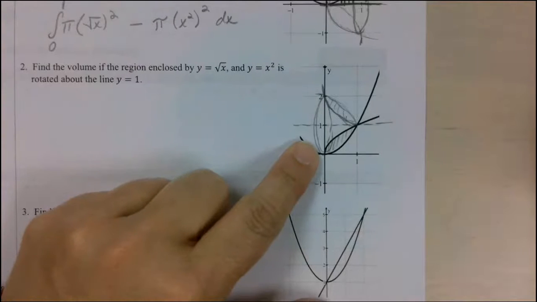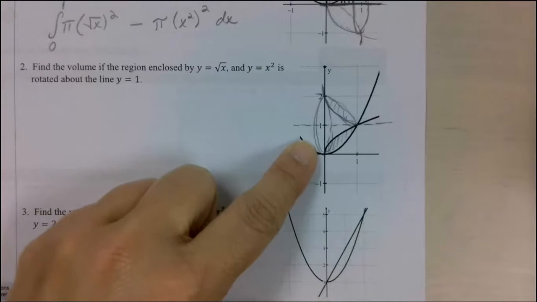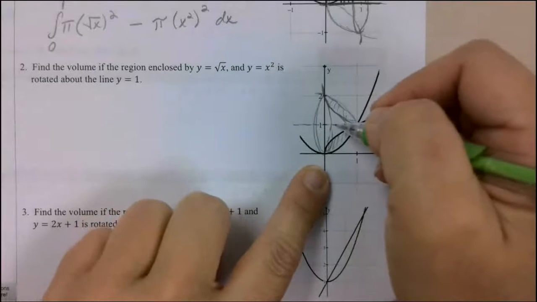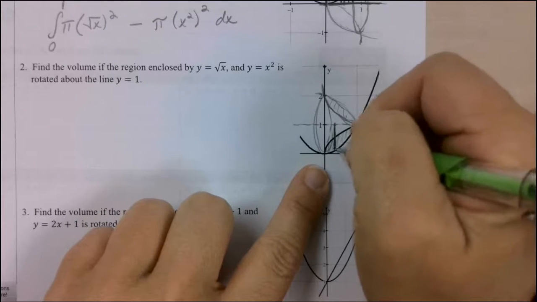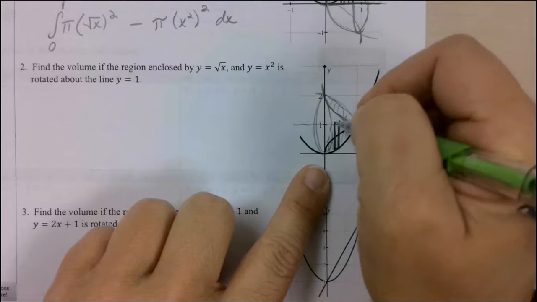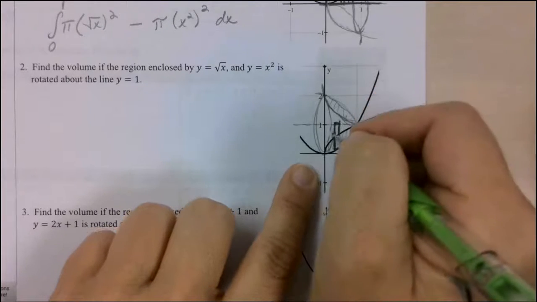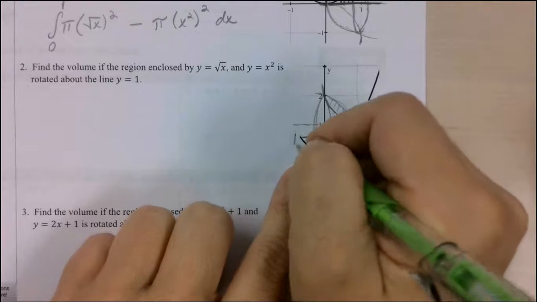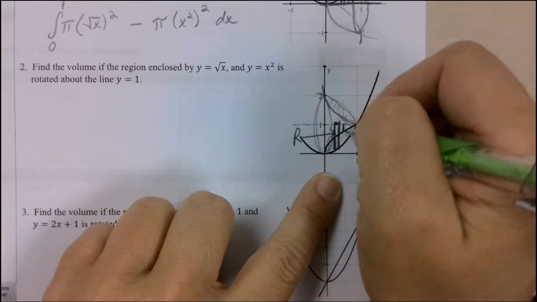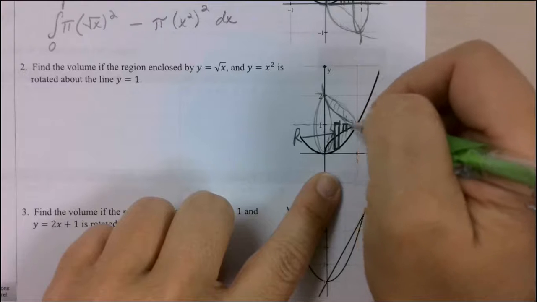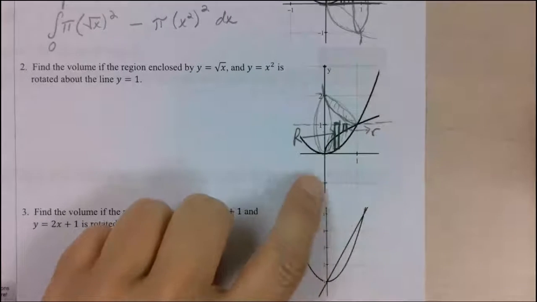Again, I'm going to start at the axis of rotation, and I think that's really important to get these rectangles right. My axis of rotation is y equals 1. I'm going to start there and go to the farthest part of the region. That is big R. And then I'm going to start at the axis and go to the closest edge of the region, and that is little r.